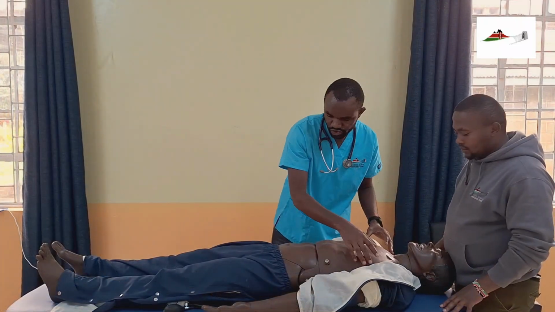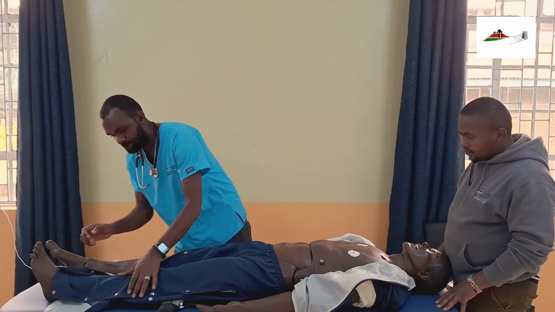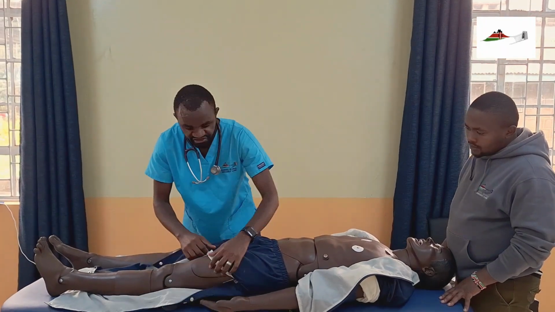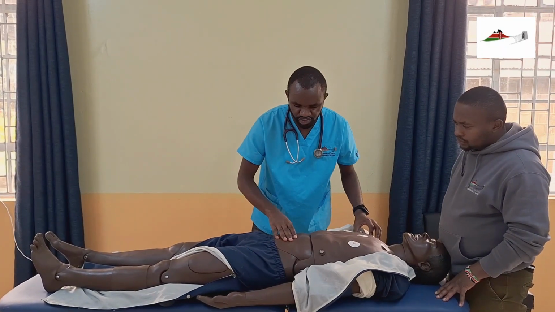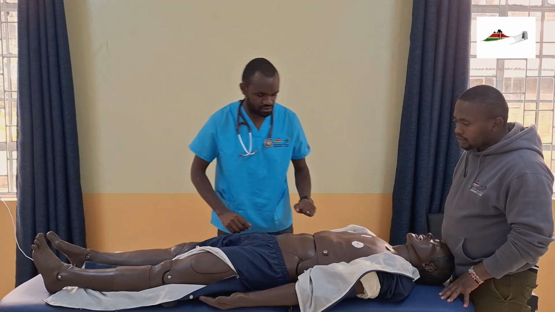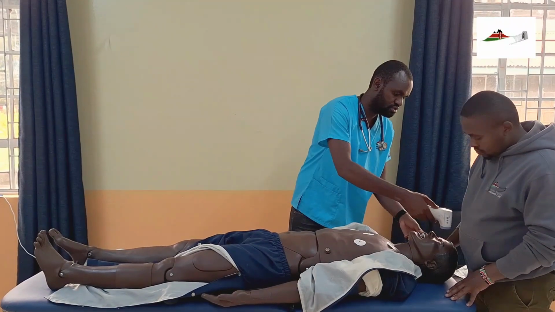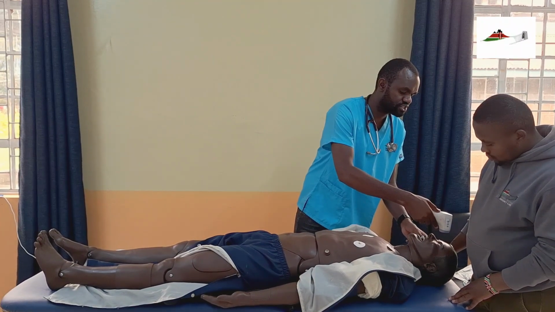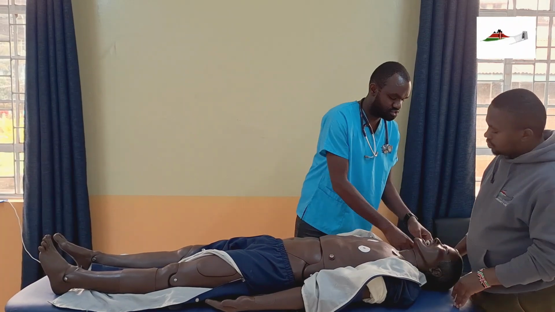I'm exposing John. Do you have any rashes? No rash. Do you have any signs of injuries? No signs of any injuries. Bleeding or ecchymosis? No bleeding, no ecchymosis. Exposure is normal. I'm looking at his temperature. What's John's current temperature? 36.7, so his temperature is normal.